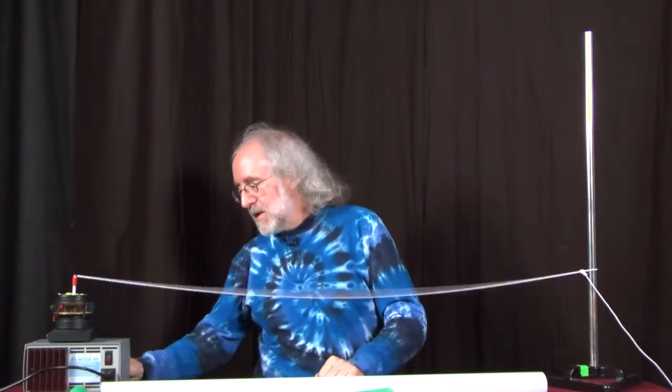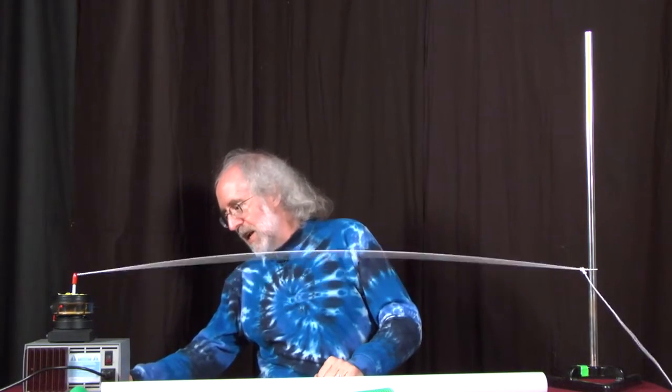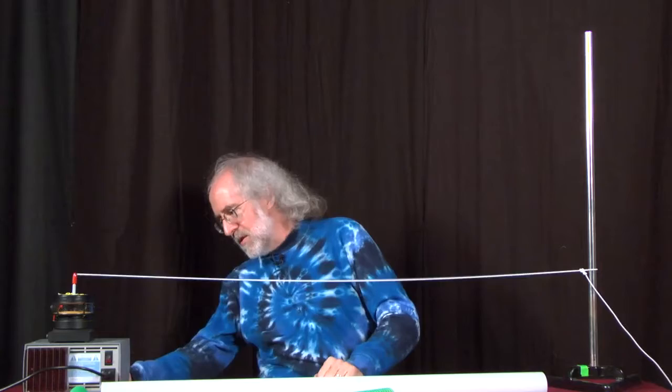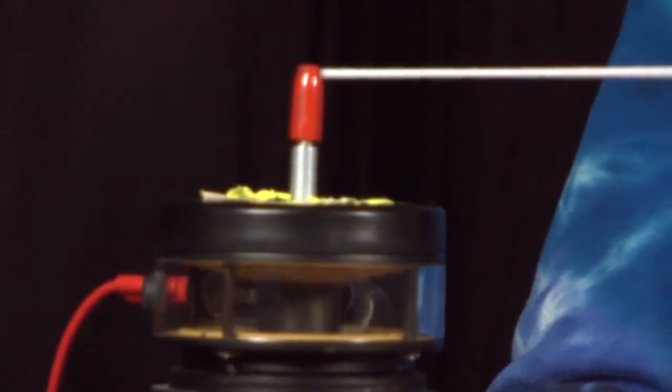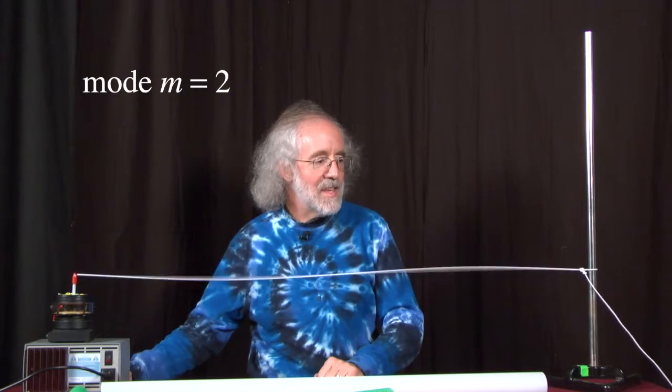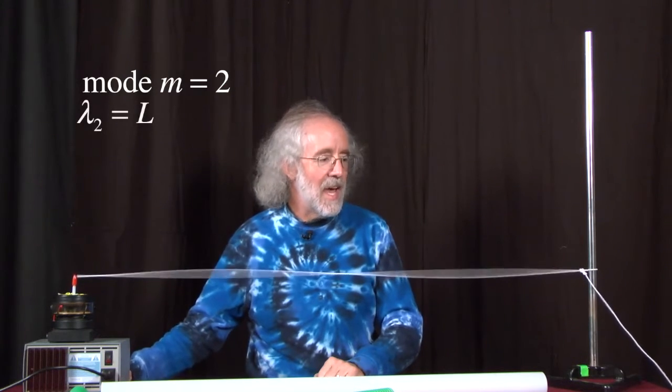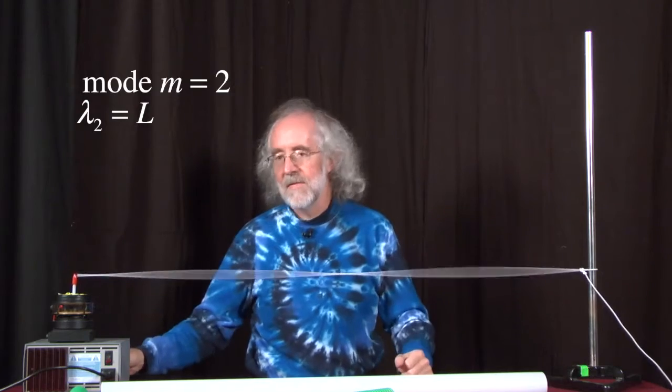Now, let's come back up to mode m equals 2, and if we crank up to mode m equals 2, that's the second mode. The wavelength is equal to L, just the length of the string.